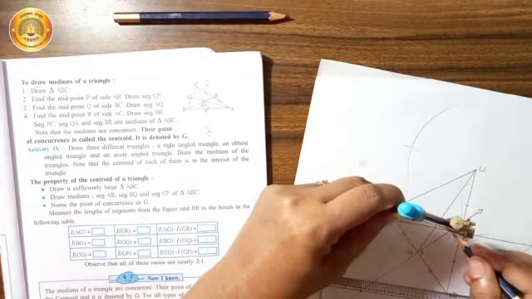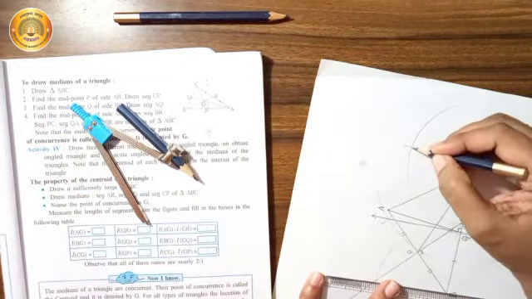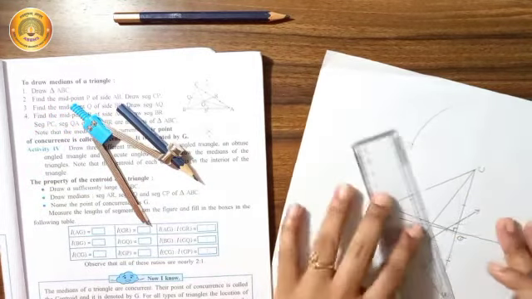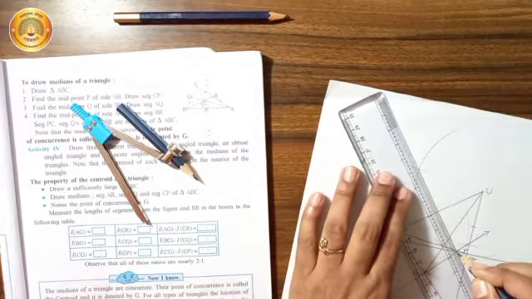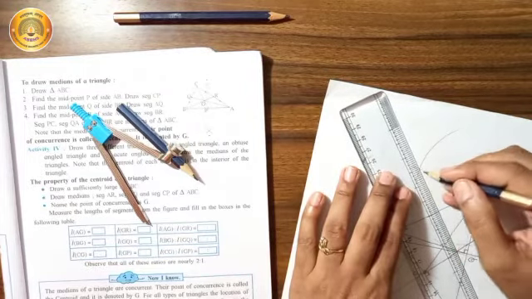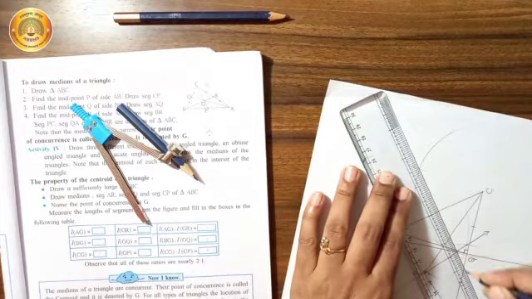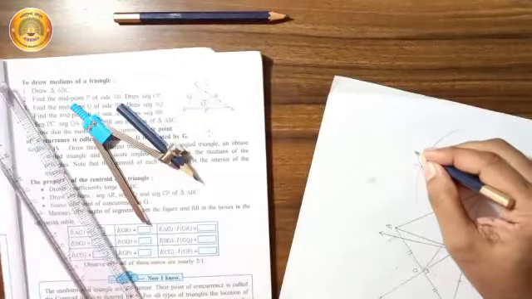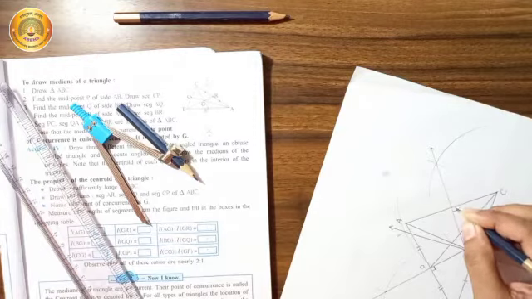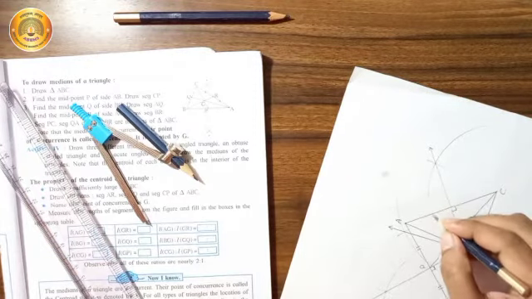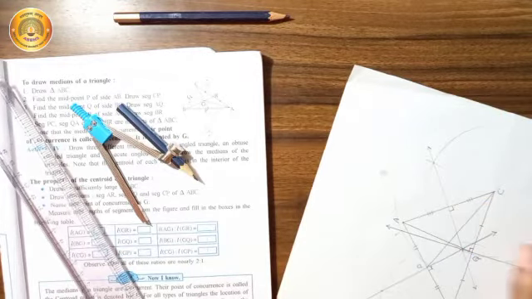So here is a point of intersection, and here is another point of intersection. So join it exactly. Make the arrows to both sides. Now this is a perpendicular bisector, so I'll give the perpendicular symbol, and now for the bisector I'll use this sign, identical marks, to show the perpendicular bisector.